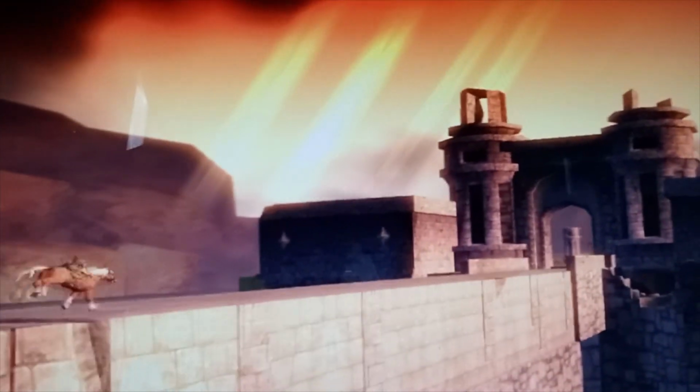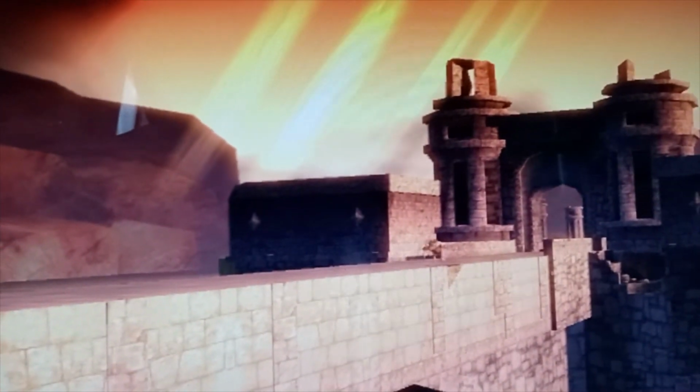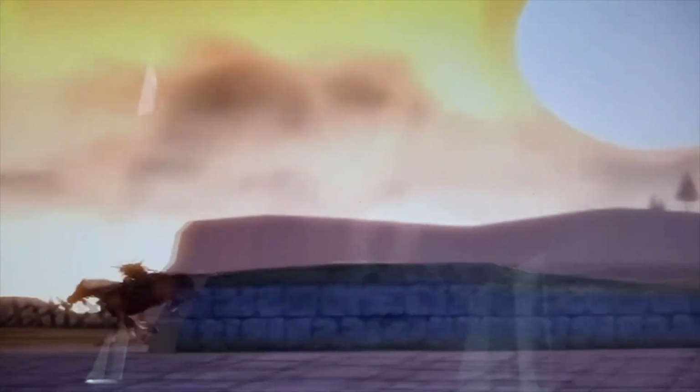So, as you can see here, this is Legend of Zelda Twilight Princess. You can see it's running, no glitches or anything. Now this is on GameCube.